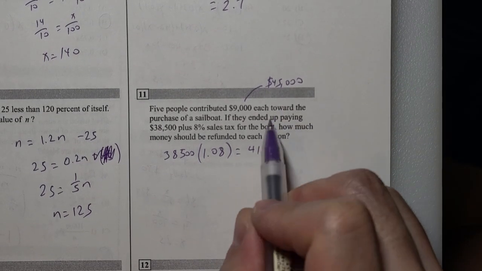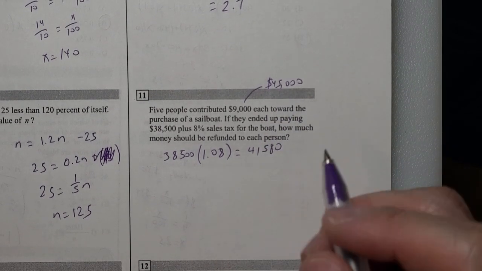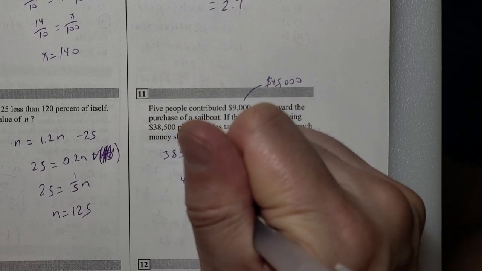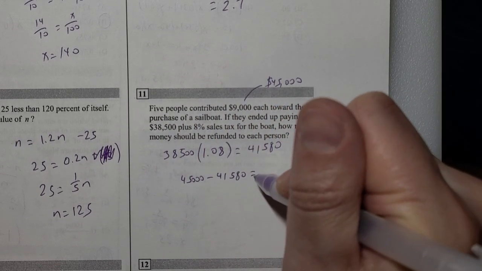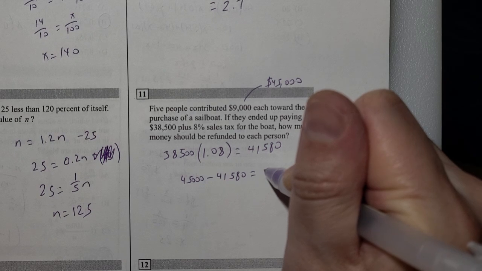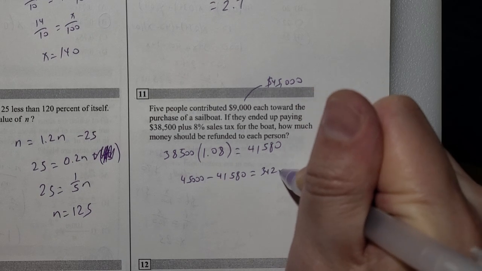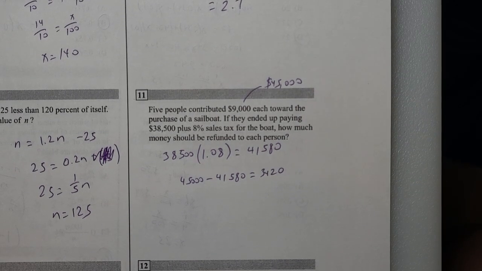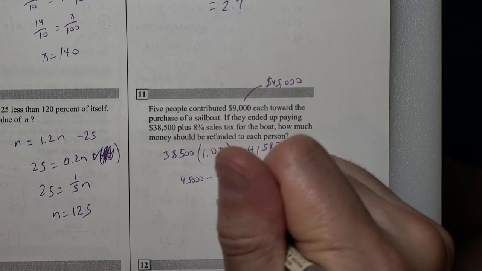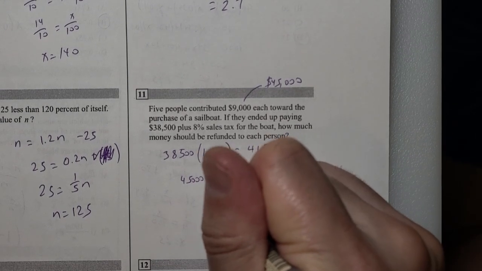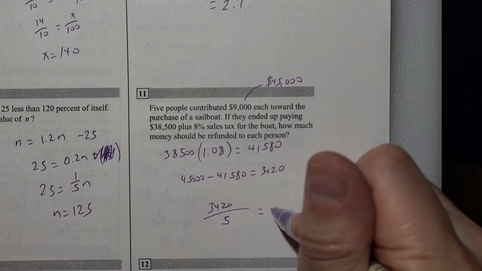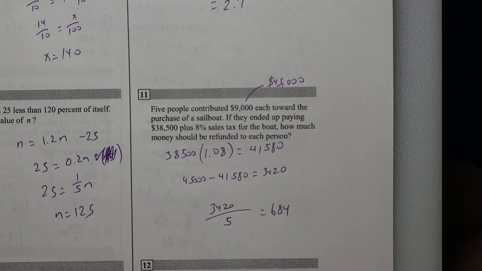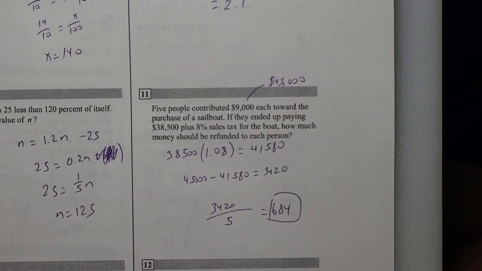So then they overpaid by how much? Take the difference of these. So 45,000 minus 41,580. That is 3,420, if I did it in my head correctly. Okay, so they paid this much extra. So 3,420 divided by 5 people. What is that? That's 684. Okay, that's the answer there.